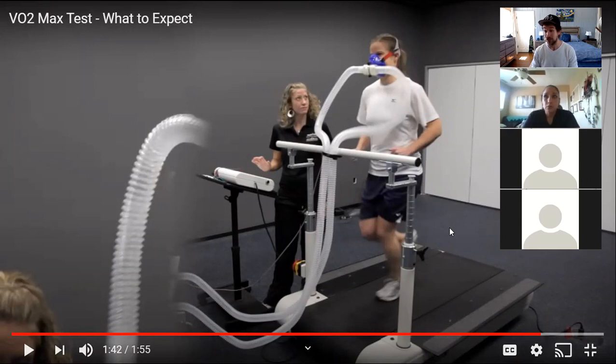And it sucks because you're like, oh, I guess I'm dying. You do really want to amp the intensity up pretty quickly because it's not an endurance test. You're just trying to measure their oxygen consumption. So here she's going to break down the results.